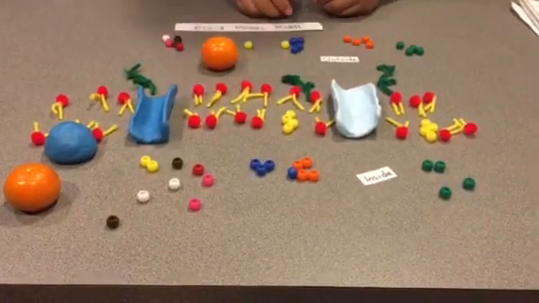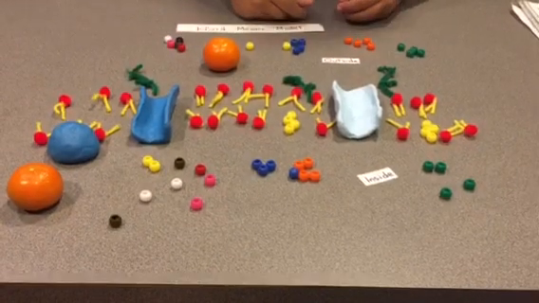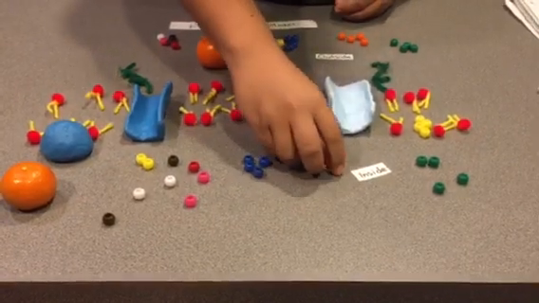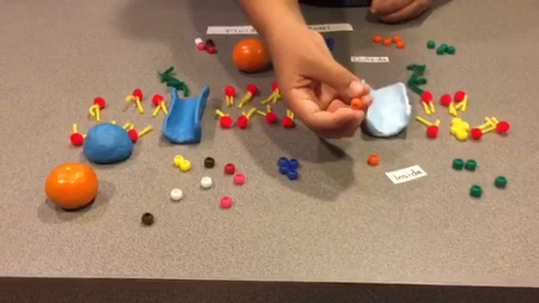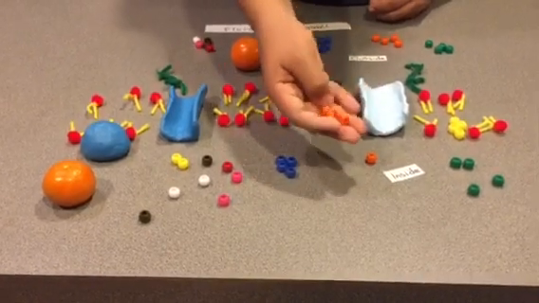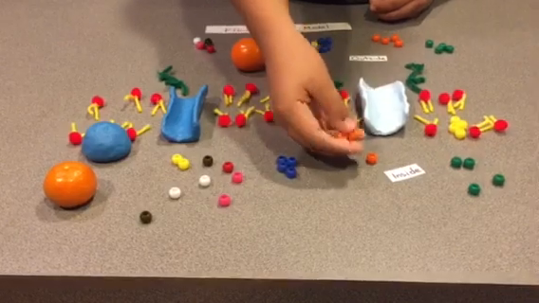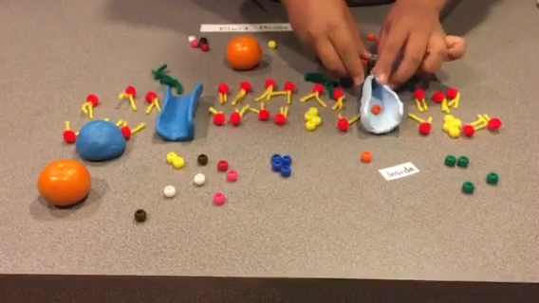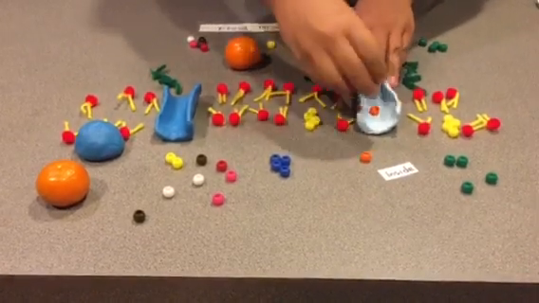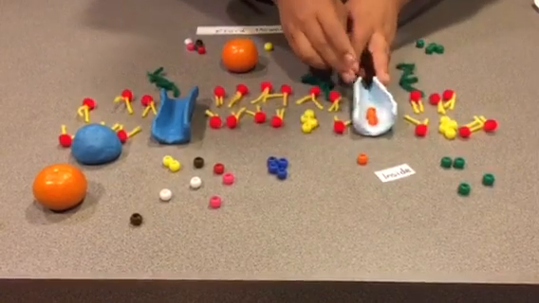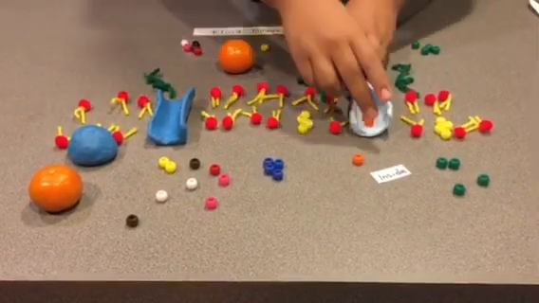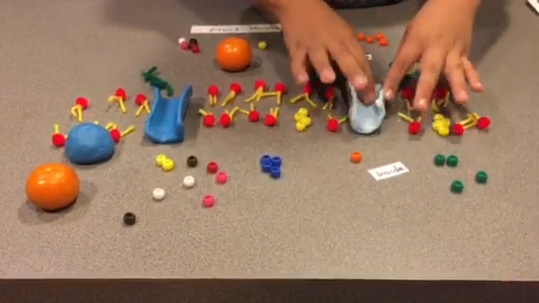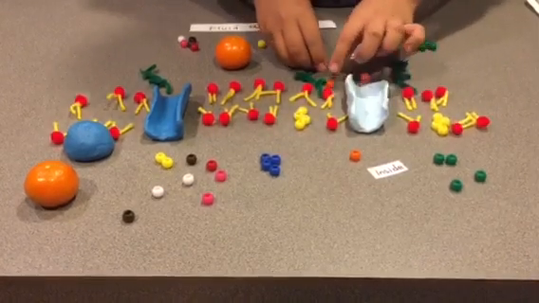And then for the sodium-potassium pump, there's going to be three sodium molecules that will transport out of the cell through the protein, through the potassium and sodium pump. And once there's three sodium solutes, they will go outside of the cell membrane through the sodium-potassium pump.